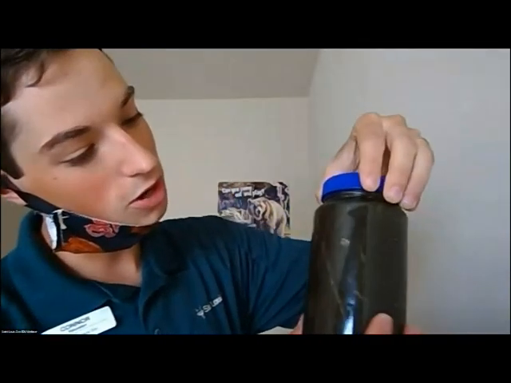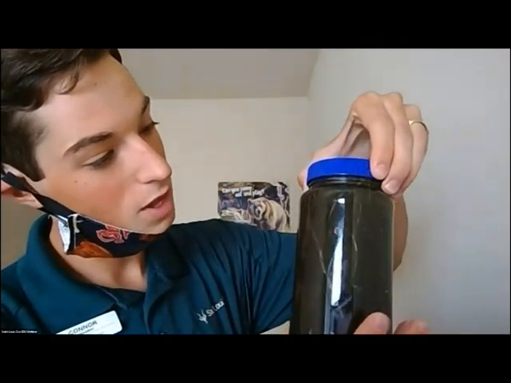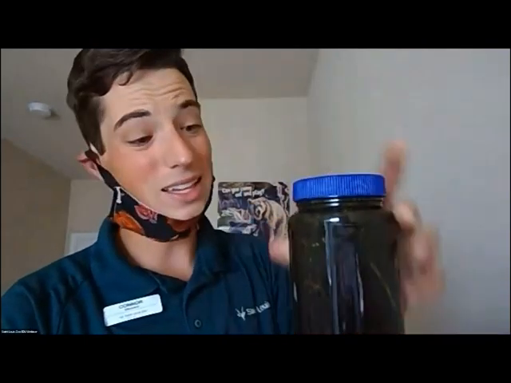But an important thing to note is when you're taking a sample, again, it's important to not interfere with the environment too much, but it is a good idea to collect some plant life or maybe some sticks, anything that itty bitty animals might be living on.